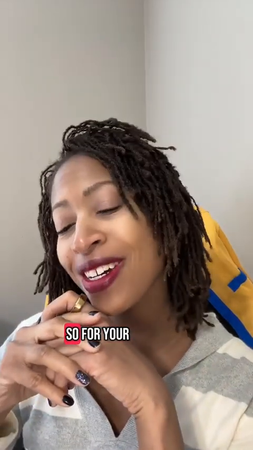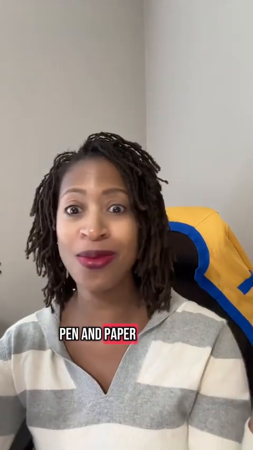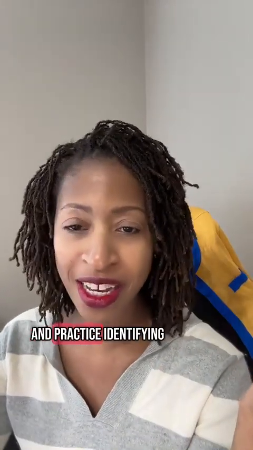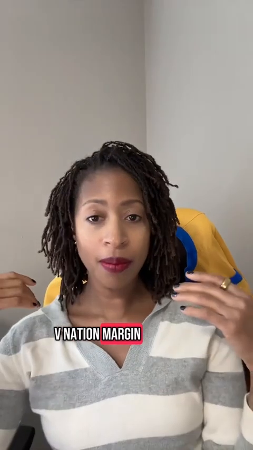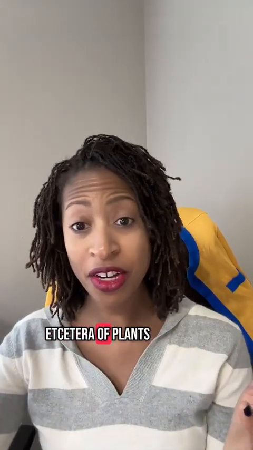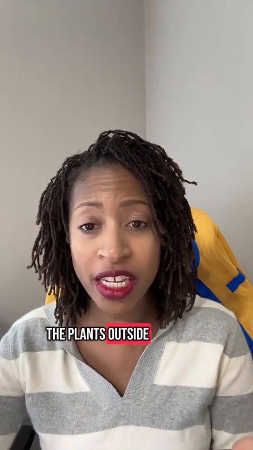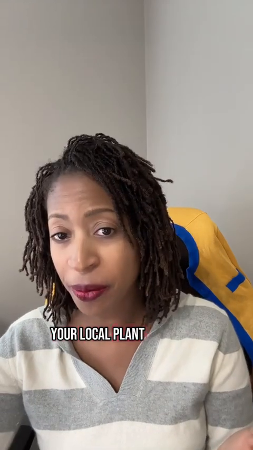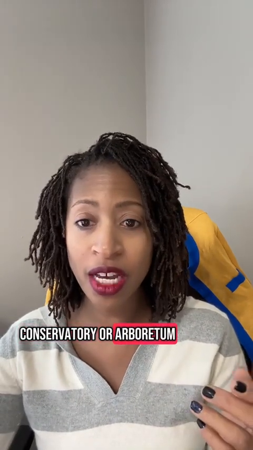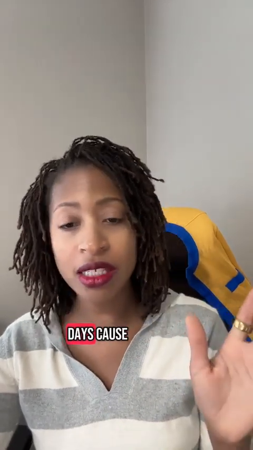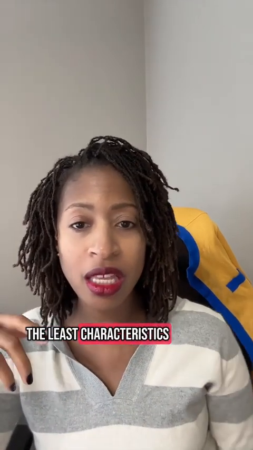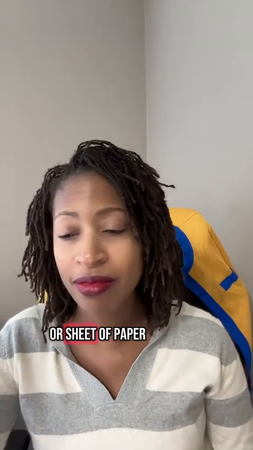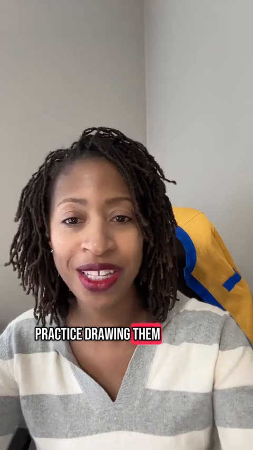So for your homework, grab a pen and paper, colored pencils, whatever you like, and practice identifying the leaf shape patterns, venation, margin, etc. of plants that are in your home. If you're in a warm climate, use the plants outside, or go visit your local plant conservatory or arboretum on the free days, because low cost. Practice some of the identification of the leaf characteristics and note them in your notebook or sheet of paper. Practice drawing them. Make it fun.